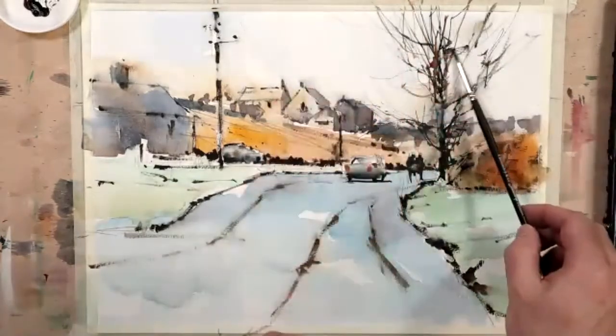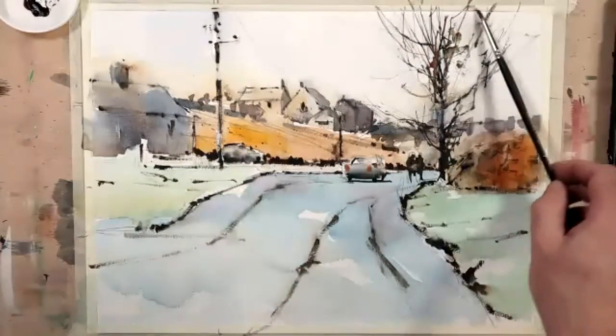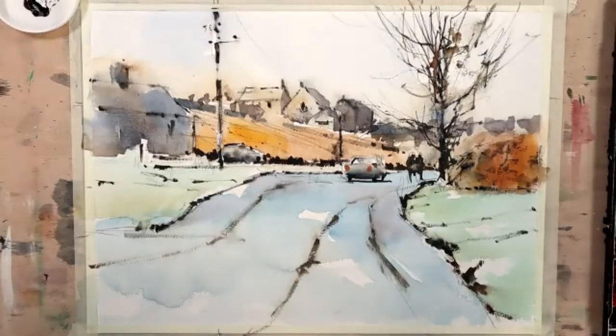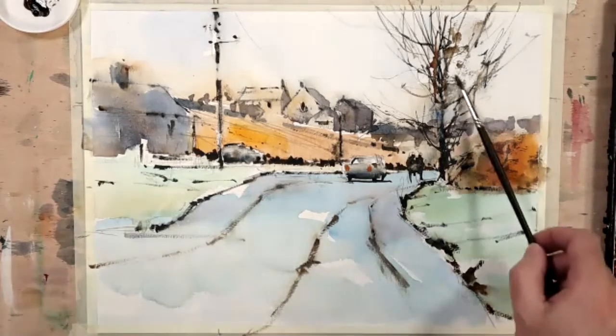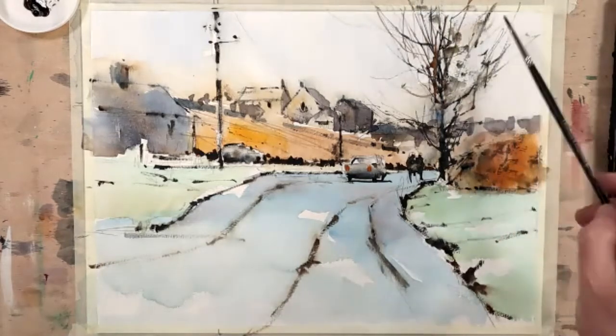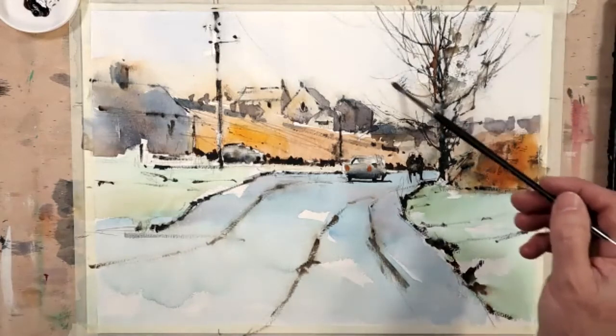Okay, I want to put some dried last season's foliage across there. Just skimming a very weak bit of ultramarine blue and burnt sienna into this tree here. Even though there isn't any on the real tree in the photo, I just think this looks better.